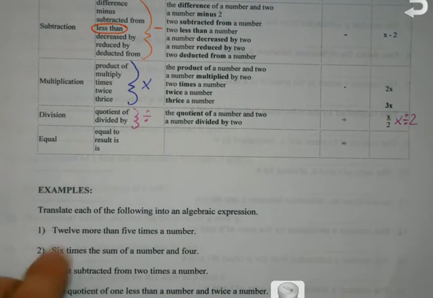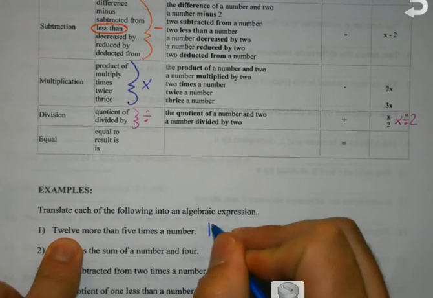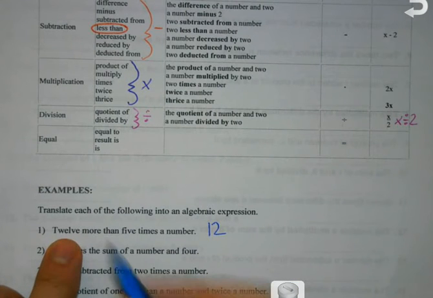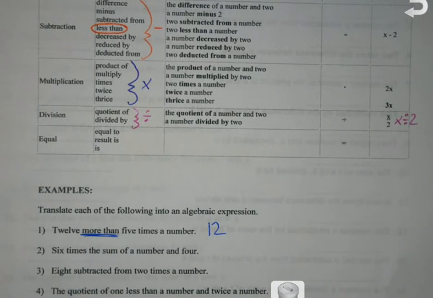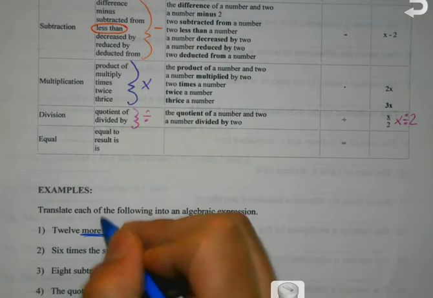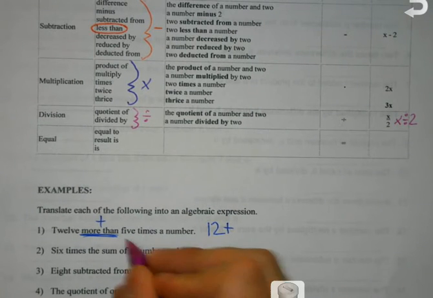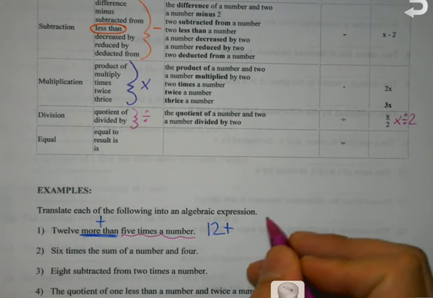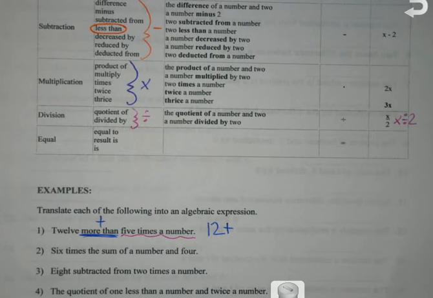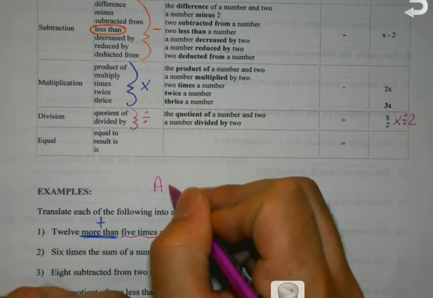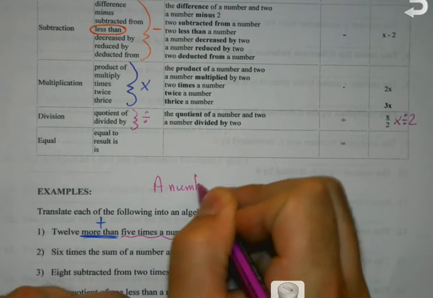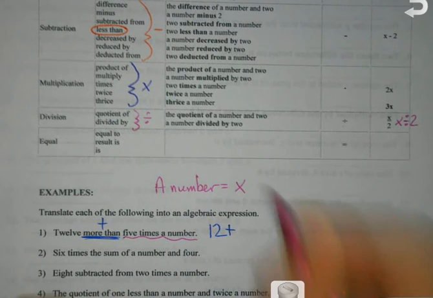So for instance, here I'm like, all right, so we got 12. Let me write down 12. 12 more than. Which symbol would I want to use? Plus. Okay, so 12 more than. And then I get to the last part: 5 times a number. Now you're like, wait a minute, a number. What number? Whenever I see the words a number, I'm just going to use x.